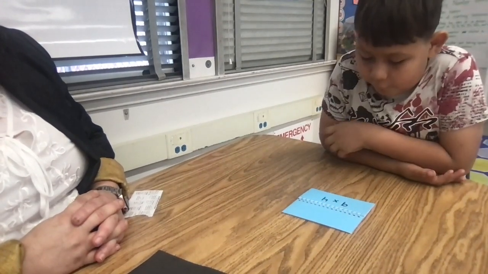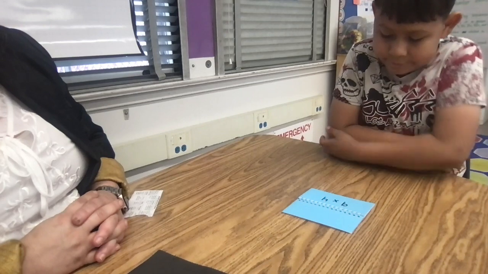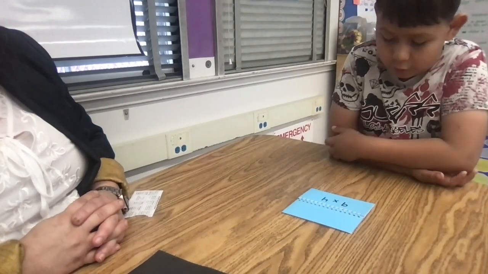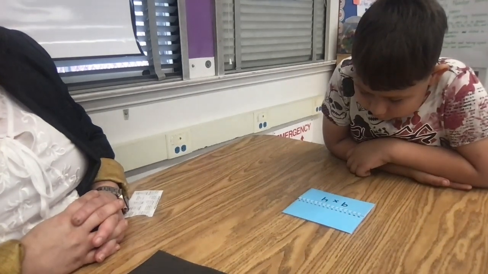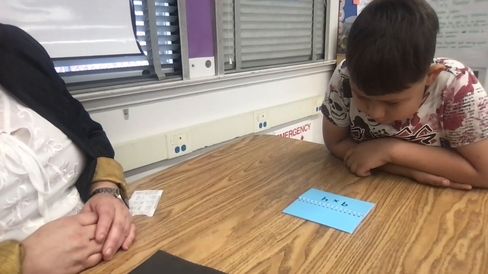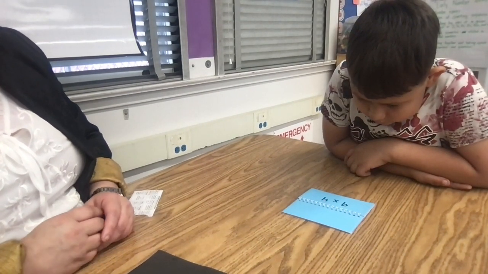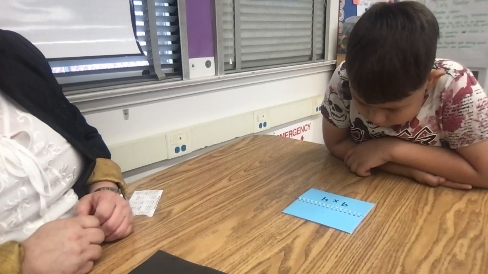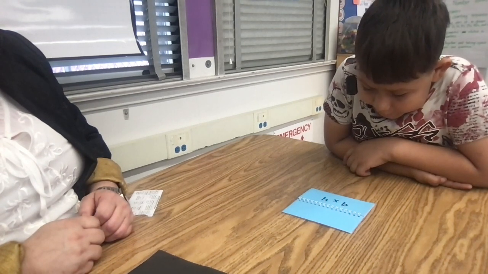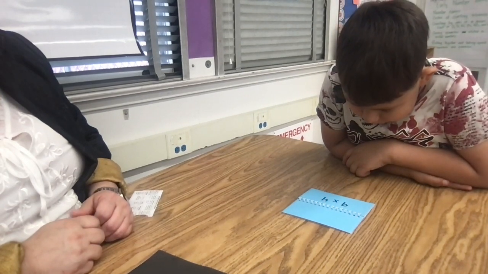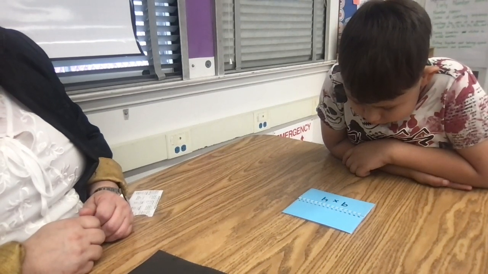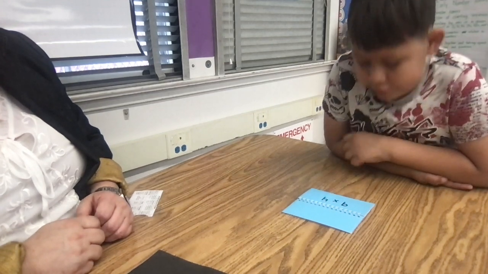9 groups of 4, or it could be 4 times 4 groups of 9. It is 30. 36.